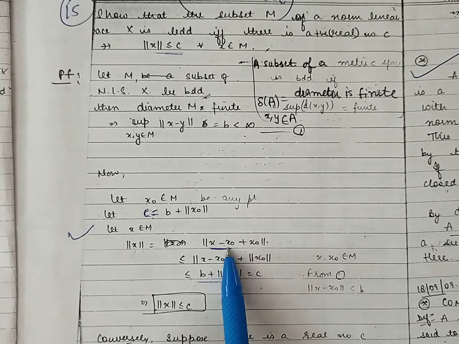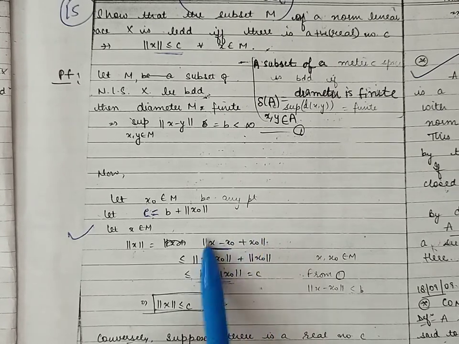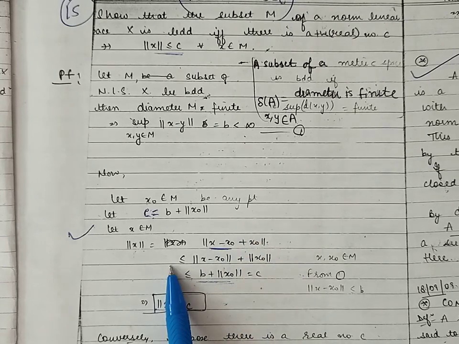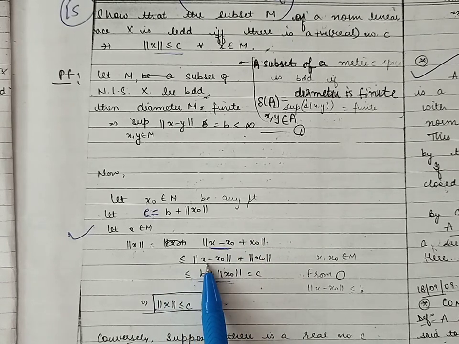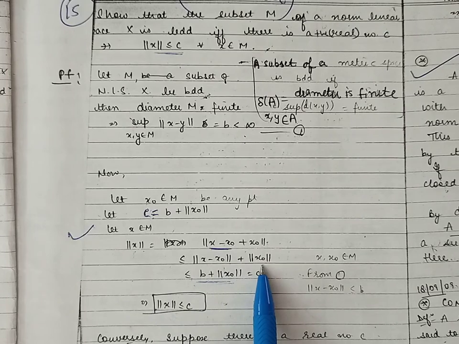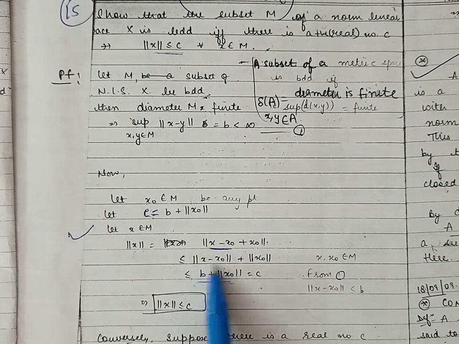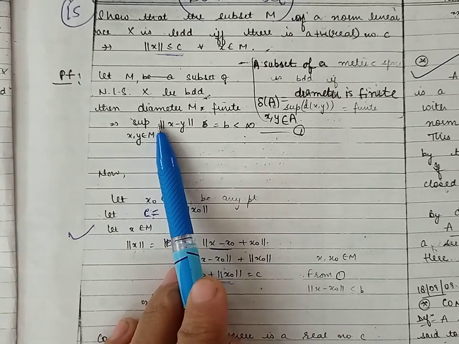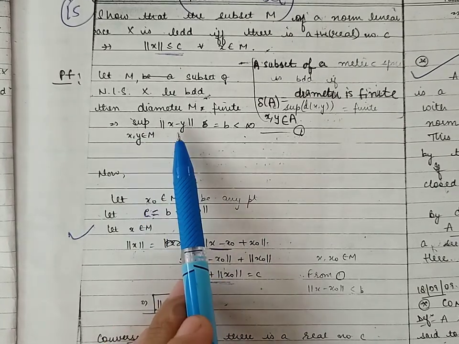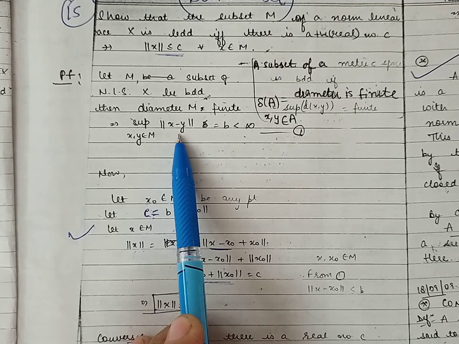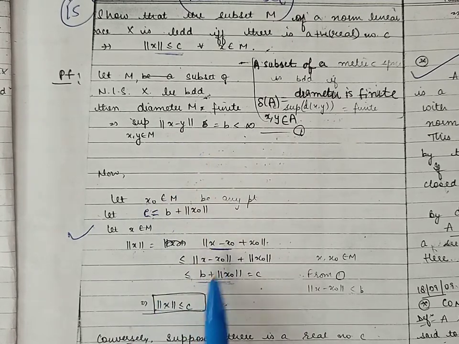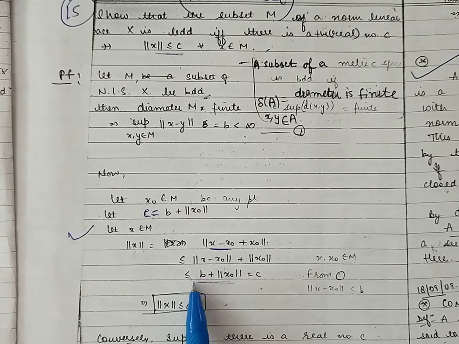So by using the triangle inequality, this will become less than or equal to the norm of x minus x naught plus the norm of x naught. Now the first quantity is less than or equal to B from equation 1 because the supremum of the set of the distances of the elements of M is B. So this will be less than or equal to B.